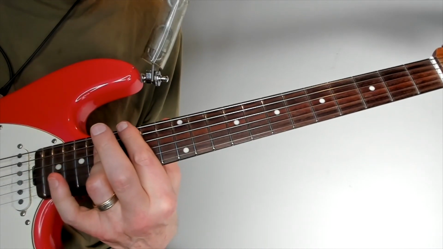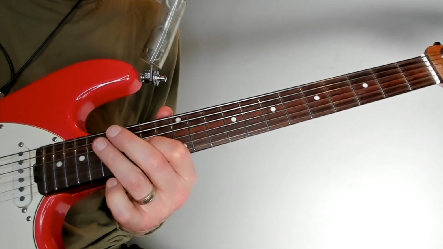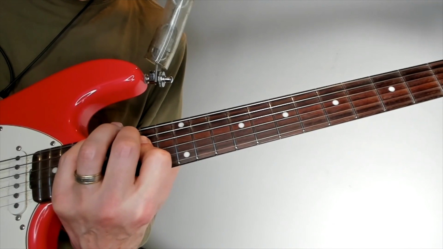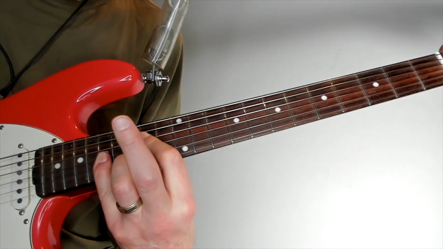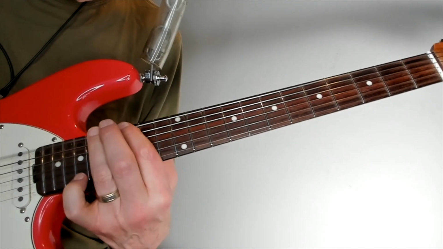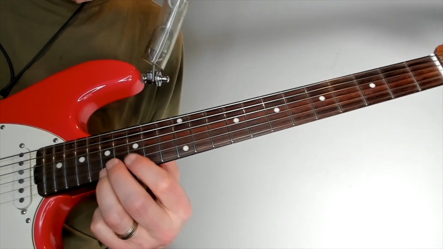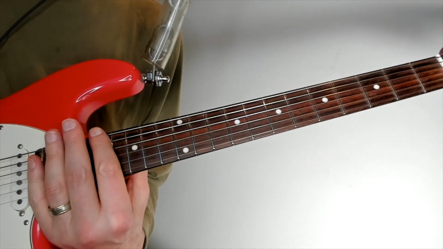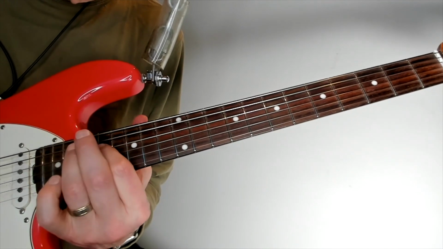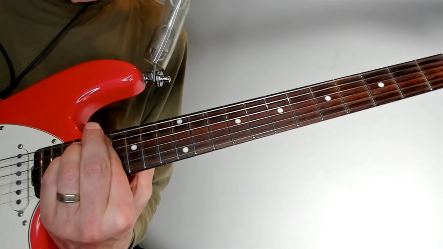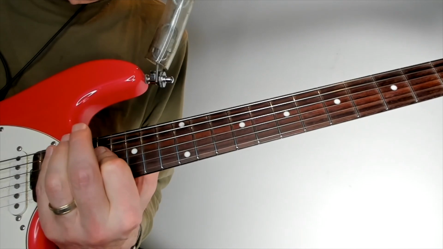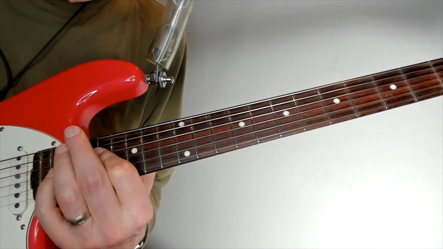Fingering 5 is A minor in the G minor form, and C major in the A major form. Then fingering 1 would reoccur here at the 17th fret, which is A minor in the A minor form, and C major in the G major form.